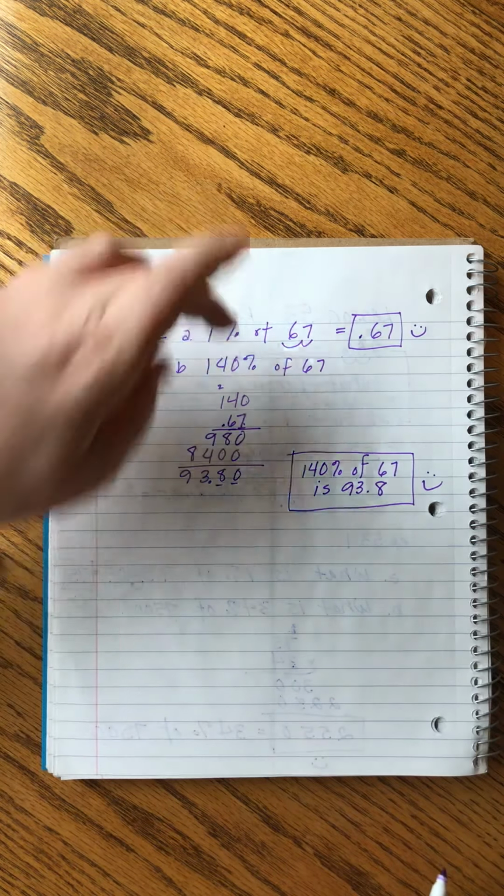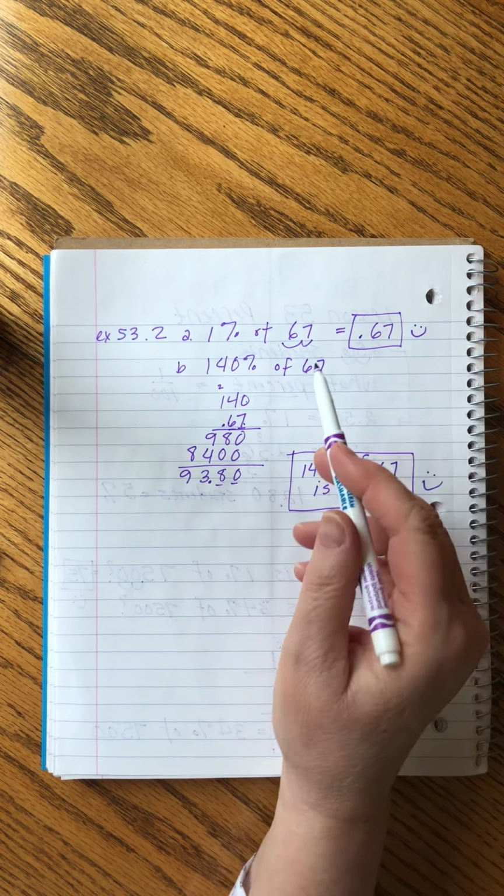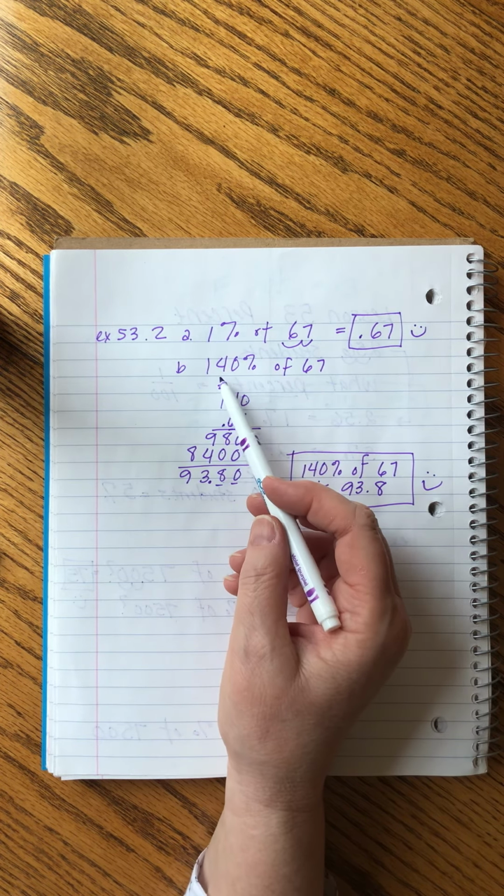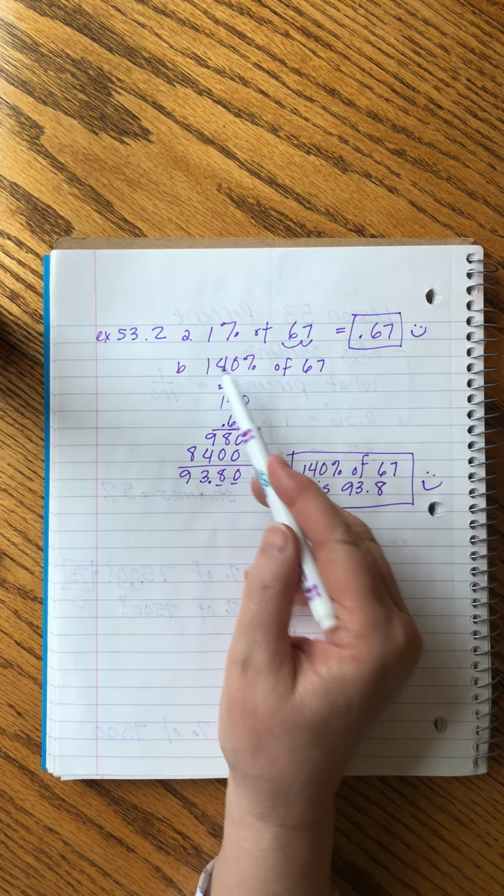Okay, two-part problem. You always do the 1% first, just slide the decimal places, and then to do whatever percent they say, you just take that number and multiply it by that percent.